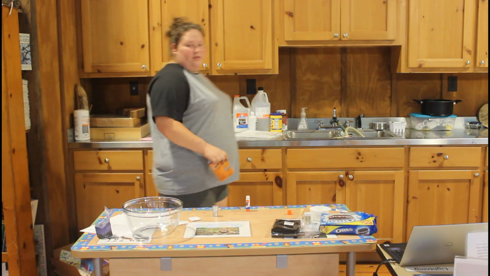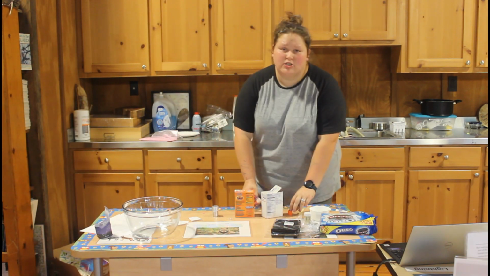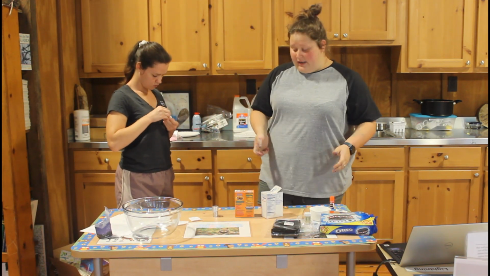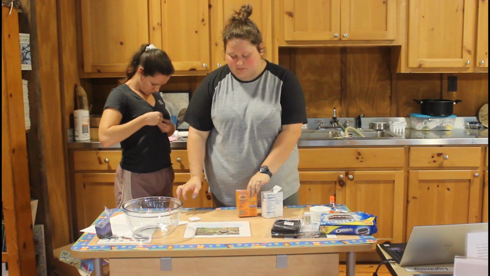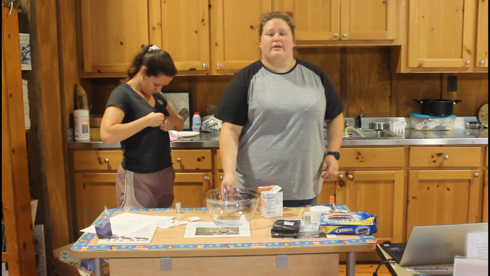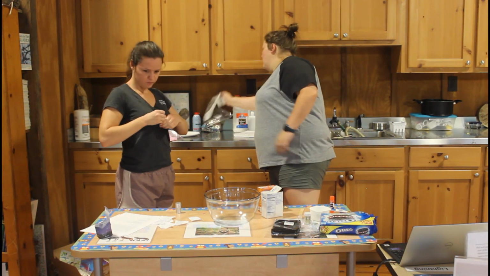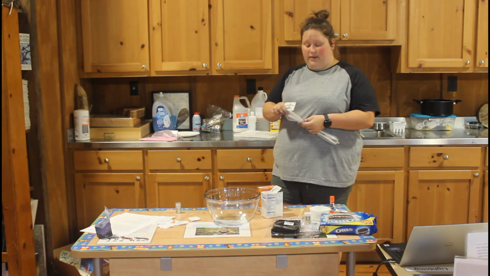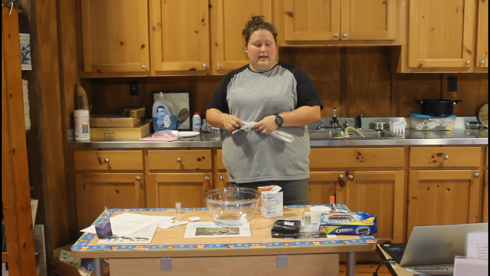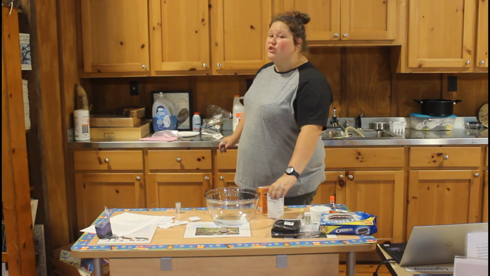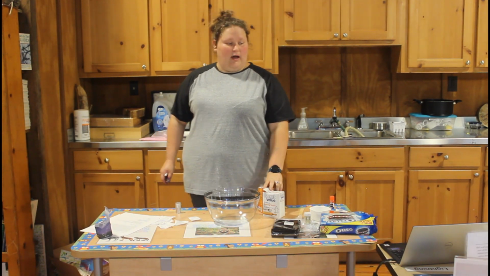Okay, so now we've looked at a little bit of everything. We made some constellation luminaries, we made some constellation viewers, we've made rocket painting. Now we're going to get into some more fun stuff, and we are going to make our very own moon rock. So for this, we're going to need a bowl. We're going to need something to stir with. We're going to need water, baking soda, food coloring.